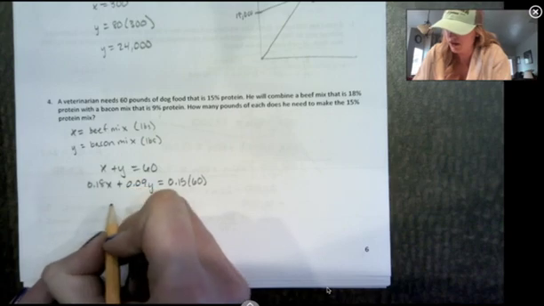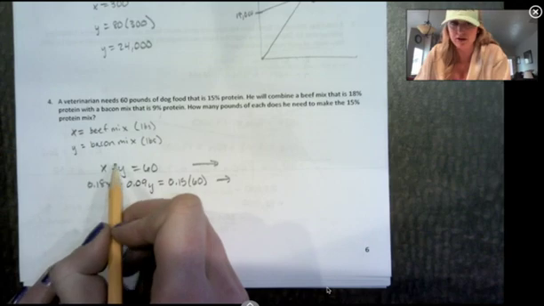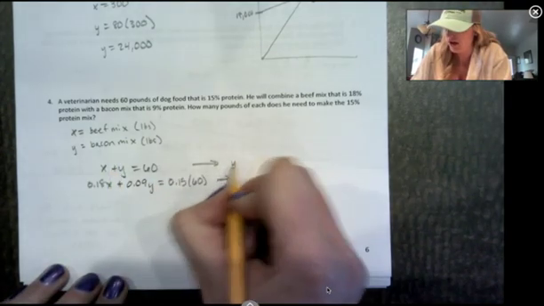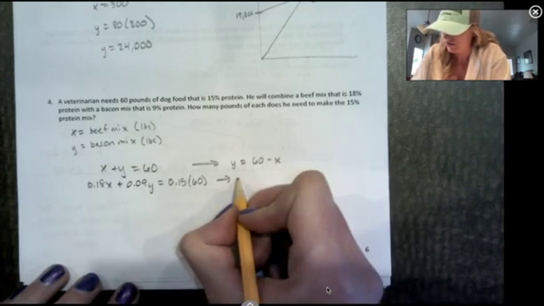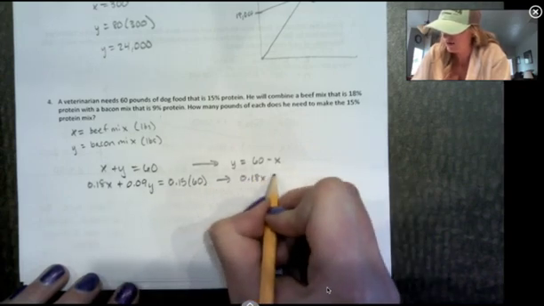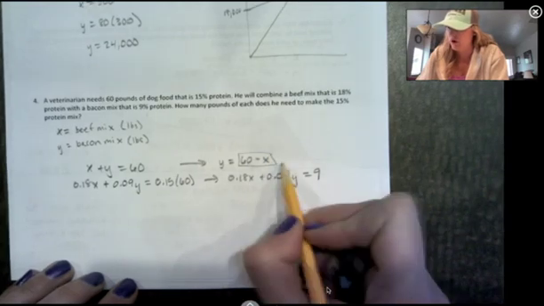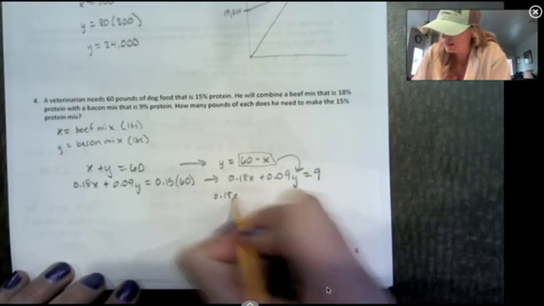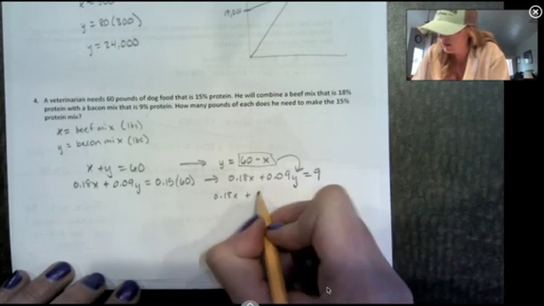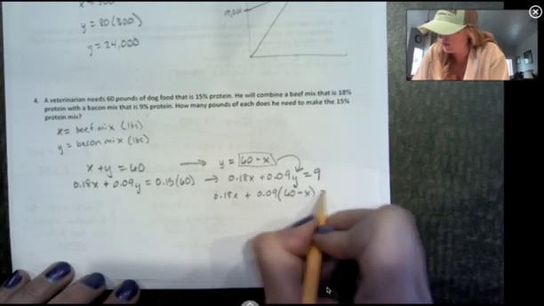I'm just going to rewrite these both over here. I'm going to use substitution again. I'll subtract x, so I have y equals 60 minus x. Then I'm going to rewrite this one: 0.18x plus 0.09y equals 9. Now I'm going to plug this in for y, so I have 0.18x plus 0.09 times (60 minus x) equals 9.